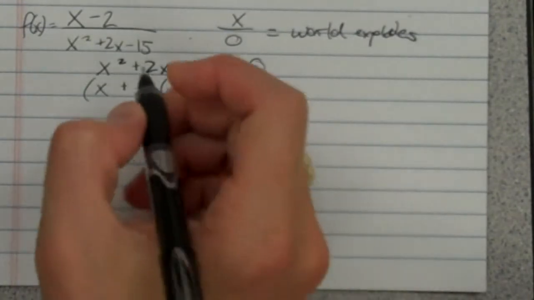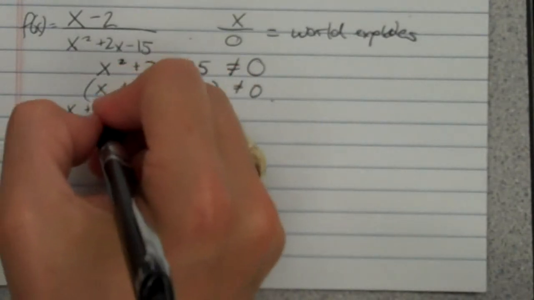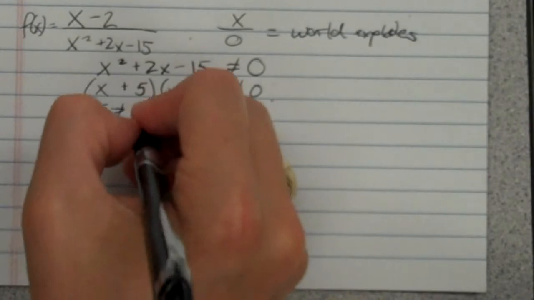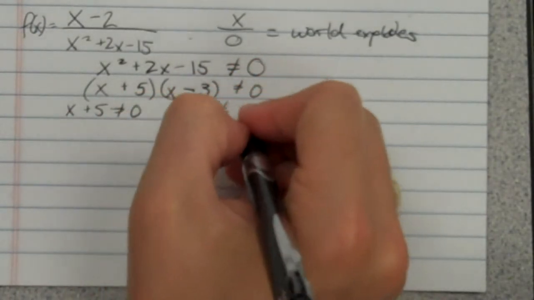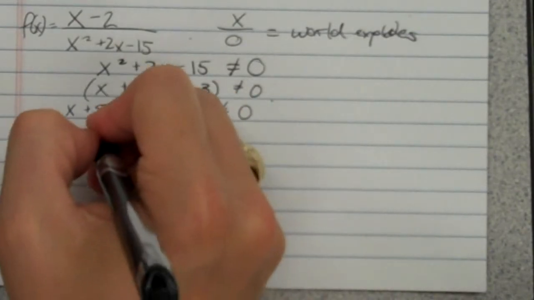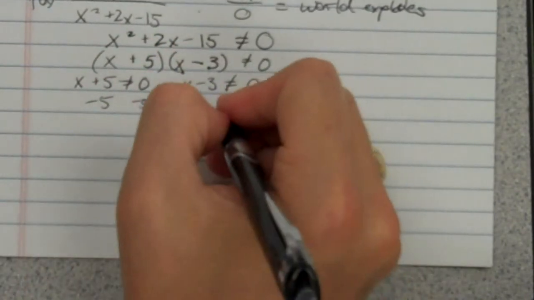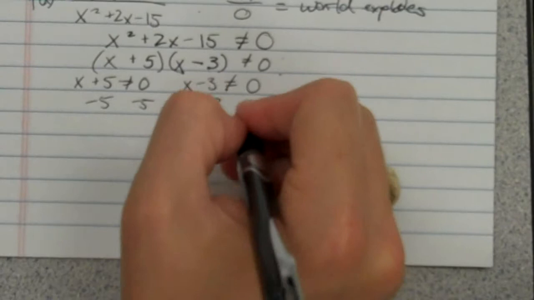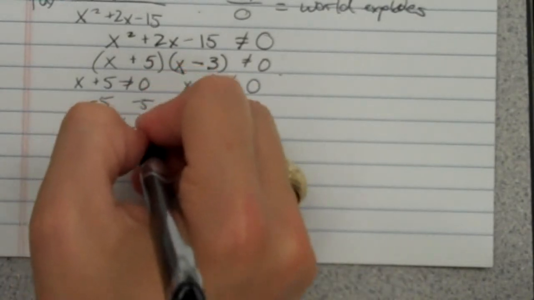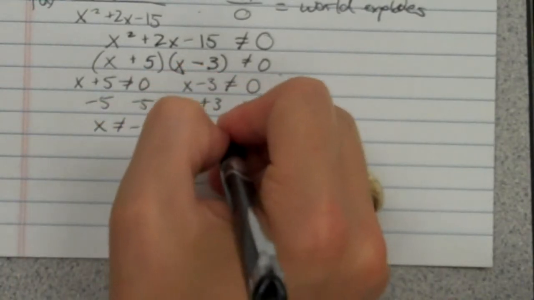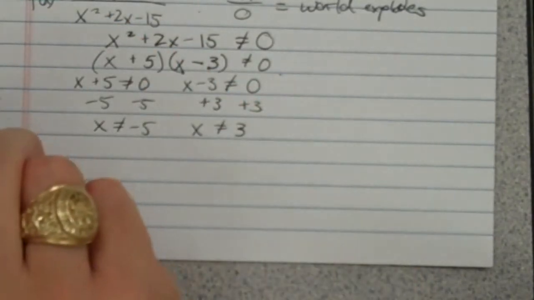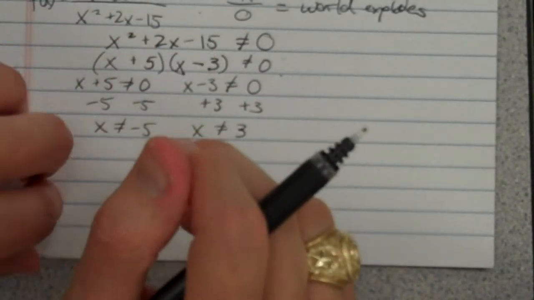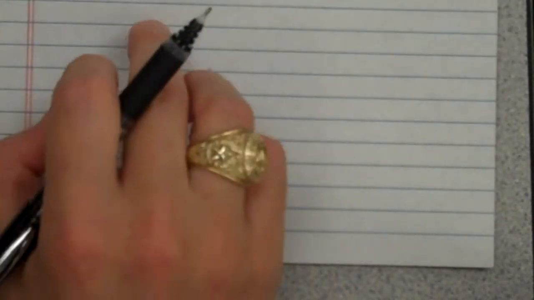And then I solve. x plus 5 cannot equal 0. x minus 3 cannot equal 0. Minus 5, plus 3: x cannot equal negative 5, x cannot equal 3. So those are my limitations. Isn't that great? I can tell you're all super excited about this.